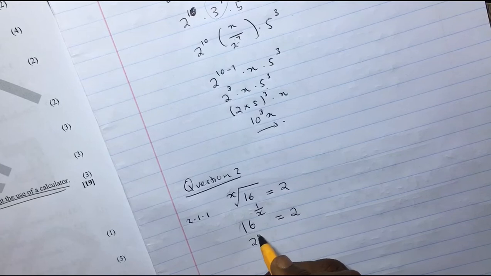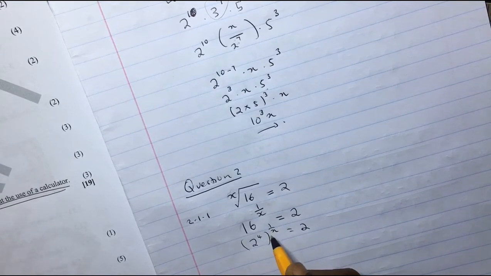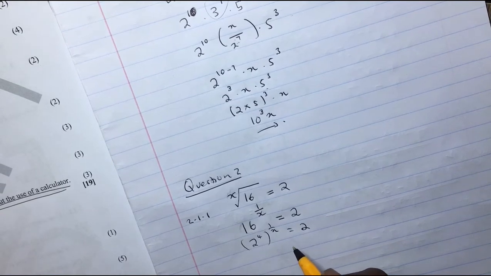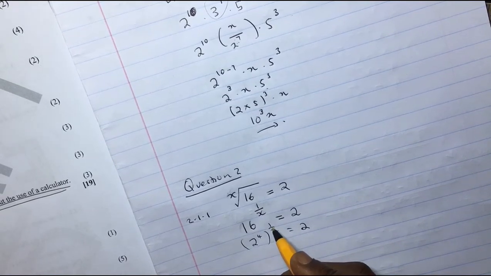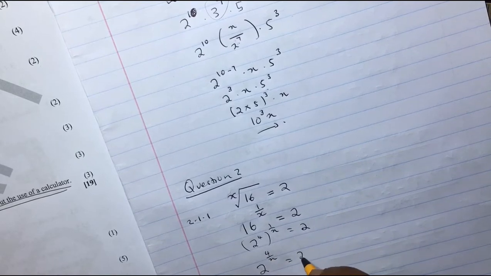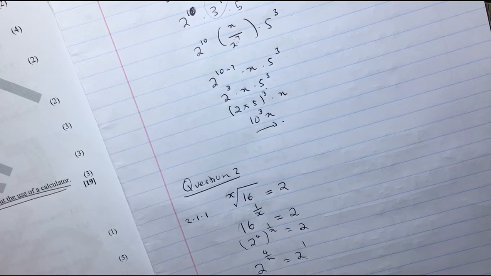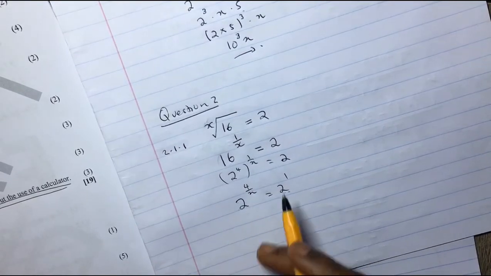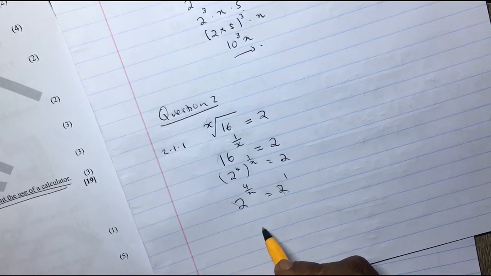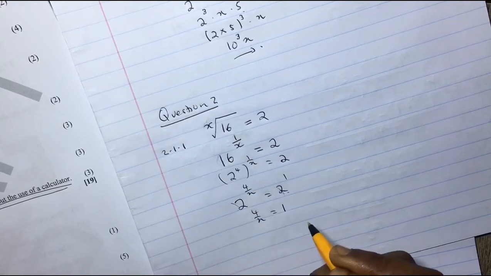16 is 2^4, to the 1 over x. And then what can I do here? I can multiply this together. So 2^(4 over x) is 2^1. When multiplying, if the bases are the same, when solving equations, you can drop the bases, and you're left with 4 over x equals 1.